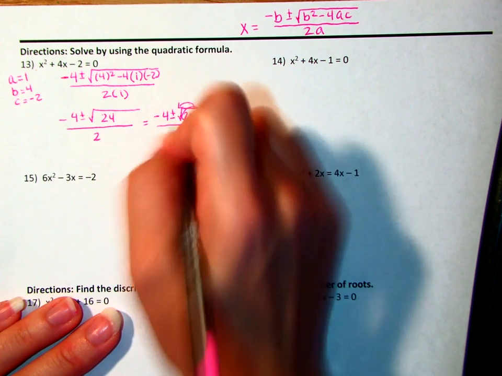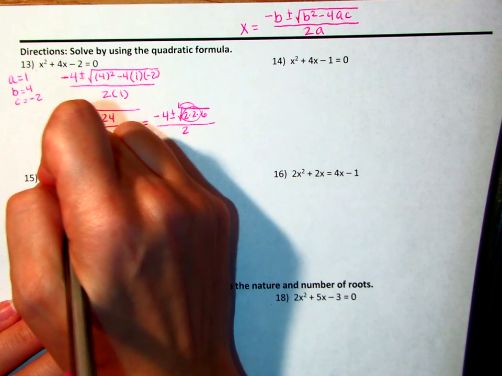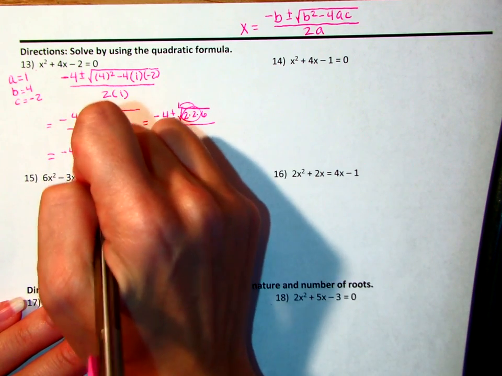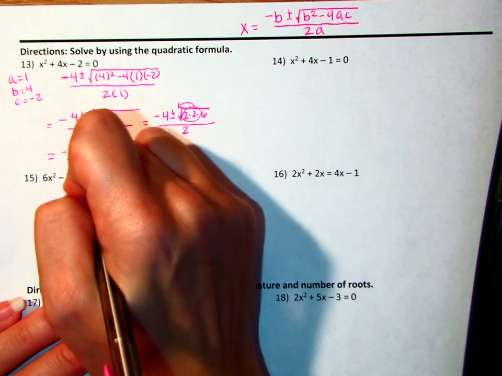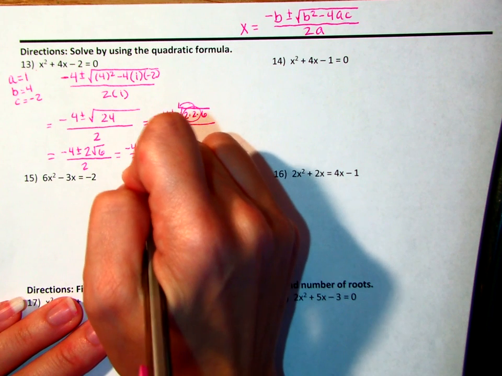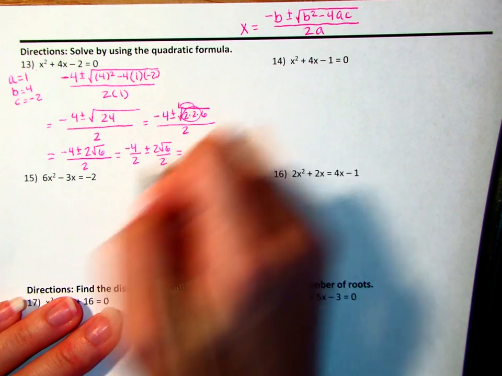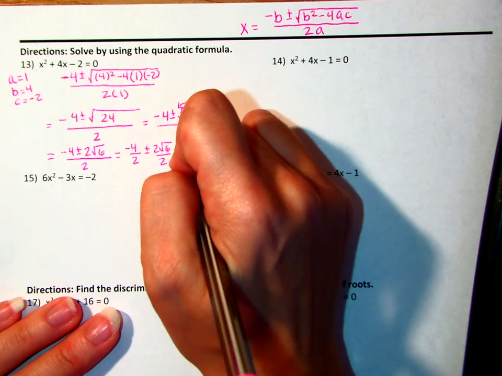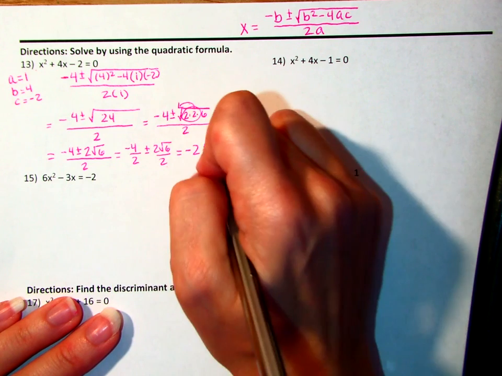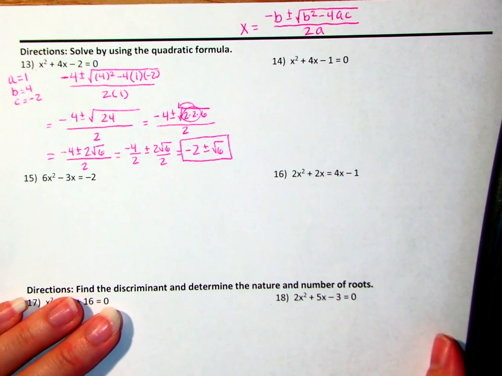All that's still over 2. So then that right there is going to equal negative 4 plus or minus, that pulls a 2 out, square root of 6, all of that over 2. And now we break this off. It's got to be negative 4 over 2 plus or minus 2 square root of 6 over 2, and both of those can be simplified. Negative 4 divided by 2 is negative 2, plus or minus, here the 2's would cancel, leaving me with just square root of 6. This would be my answer to number 13.